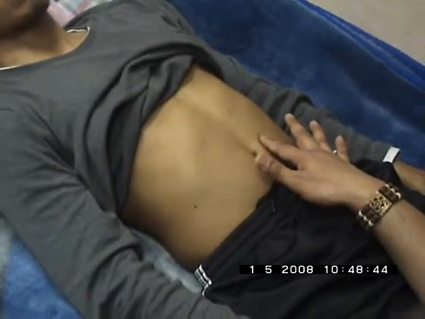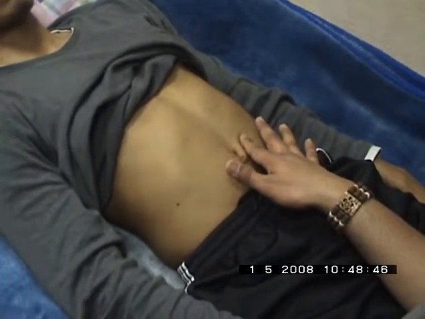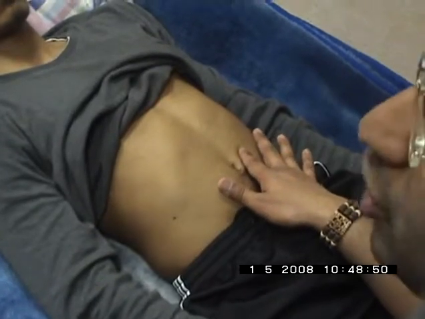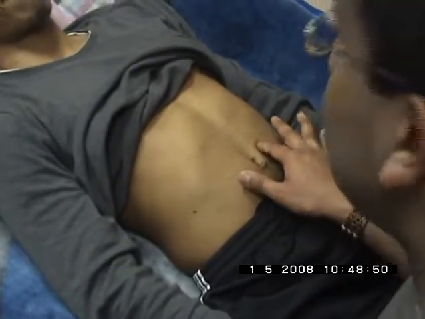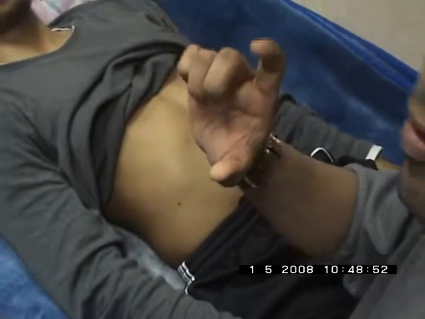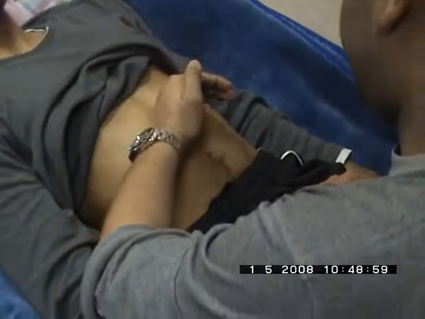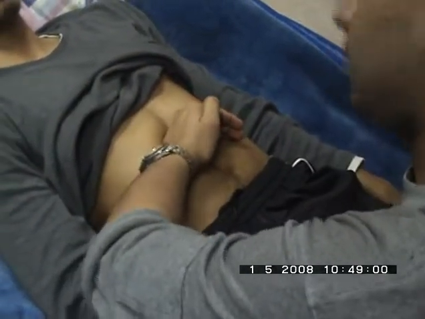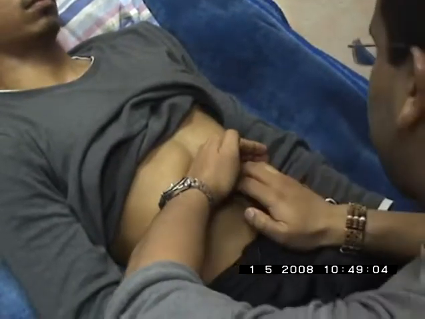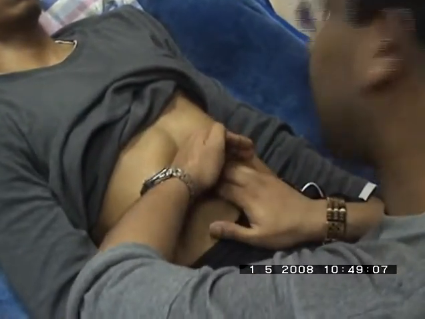Next method, you also can use succussion splash. For succussion splash, you need to ask the patient to drink a cup of water. Okay, drink water, then he lies. Then your left hand, keep it like this. Okay, monkey hand. You start pressing.